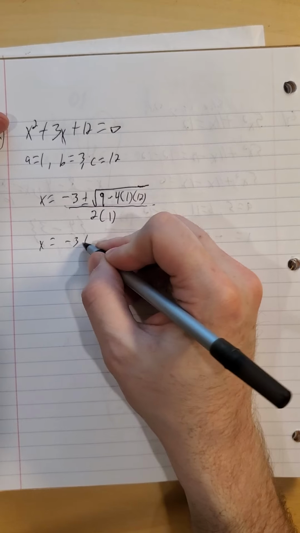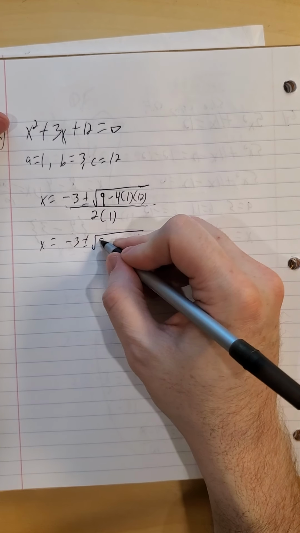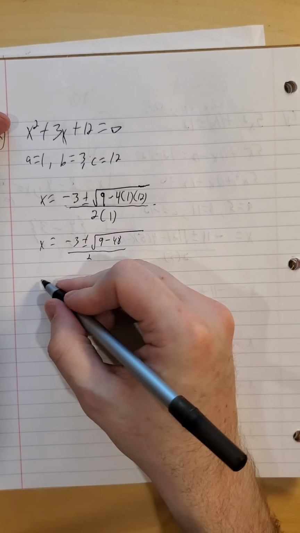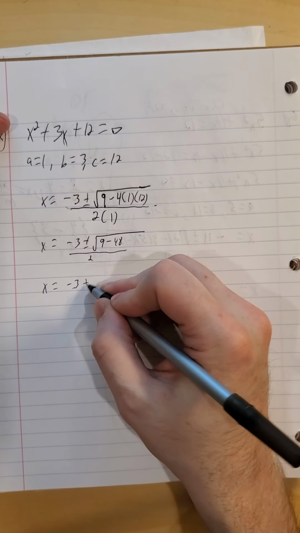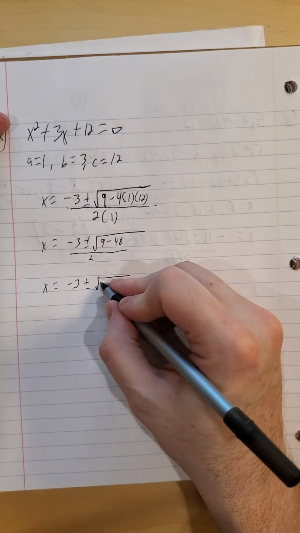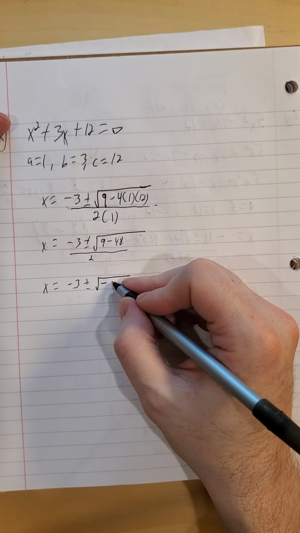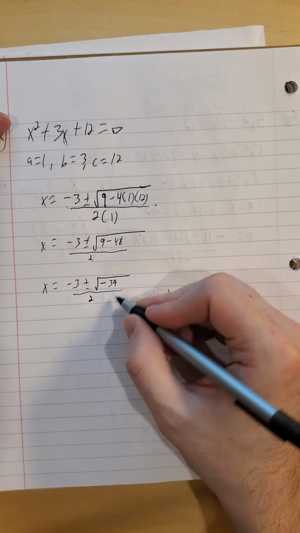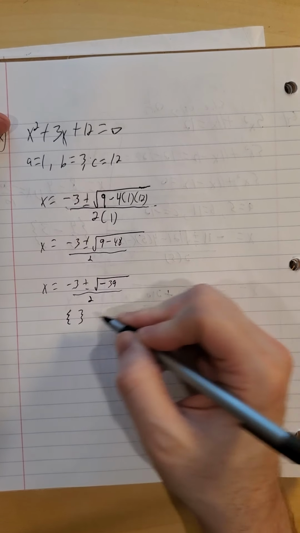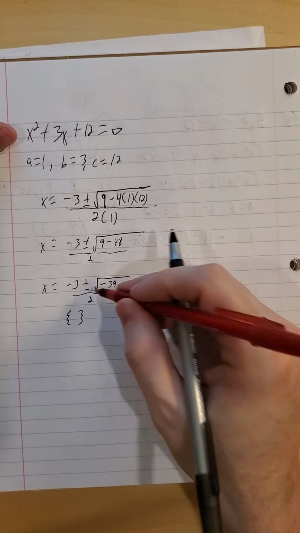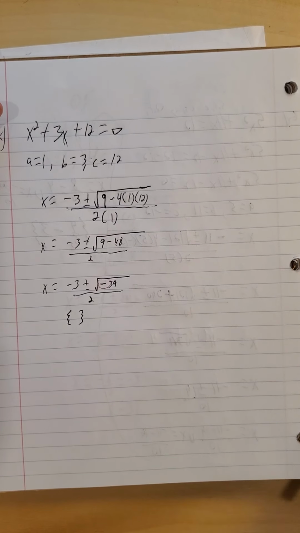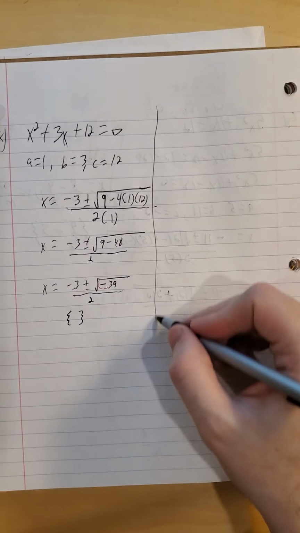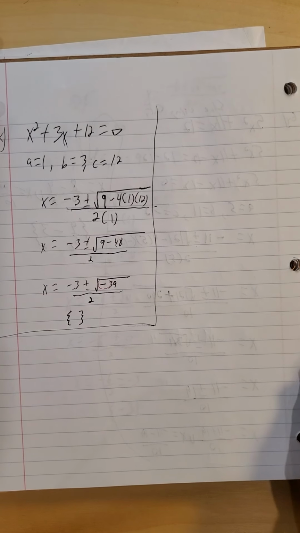So x is negative 3 plus or minus square root of 9 minus 48 all over 2 by 1 is 2. So x is negative 3 plus or minus the square root of, and here's the problem, we come up with a negative, happens to be negative 39 all over 2. This one we would go to the empty set. So even if it's part of this more complex one, if I have a negative under the square root, that is outside of our domain.